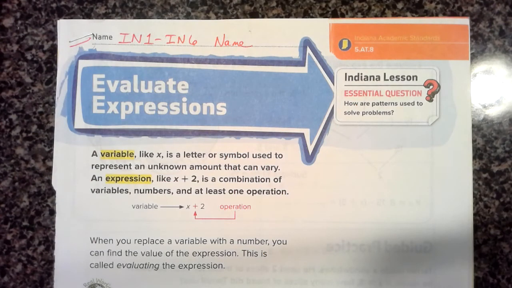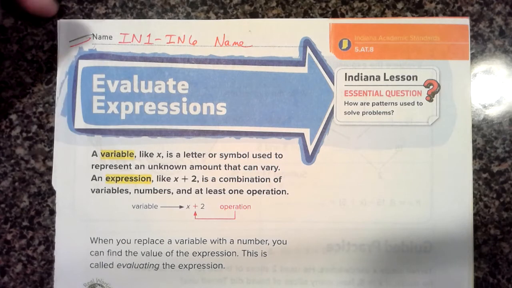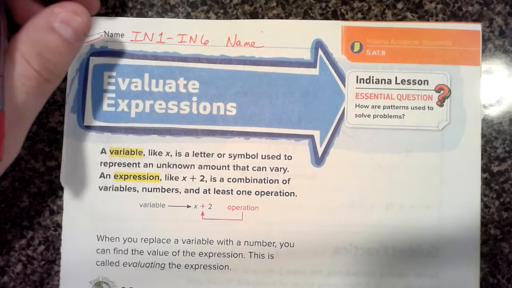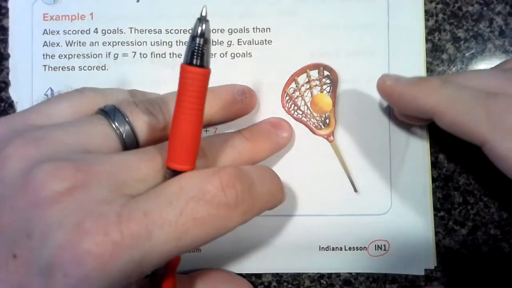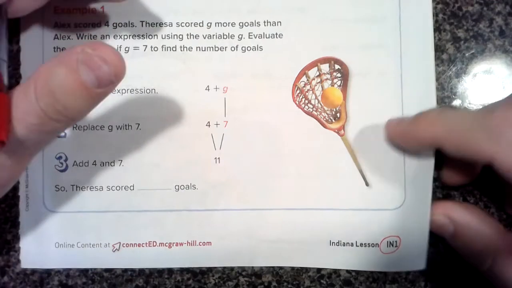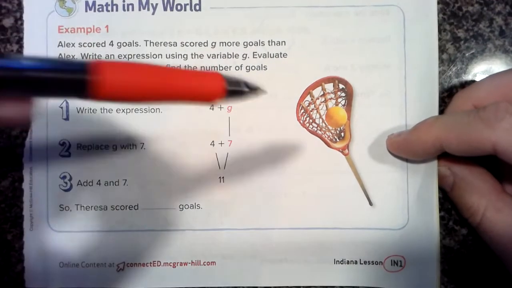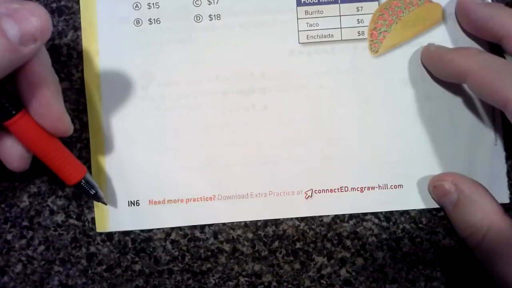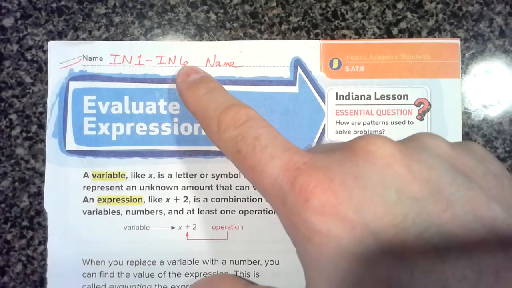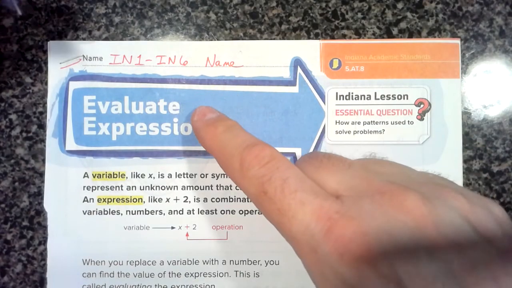Hello, guys. Today we are going to be doing kind of an odd page number here. For Indiana, they have the Indiana lesson. So at the bottom of it, your page numbers are going to say IN1. And these are just like lessons within chapter 7, but they hit a standard that is very particular to Indiana only. And then we have IN6. So IN1 to IN6 right here. Make sure you put your name on it and you have it stapled.